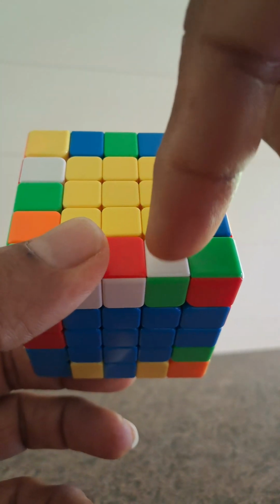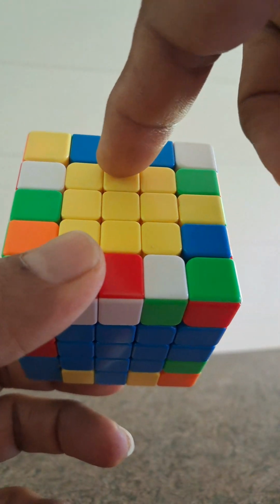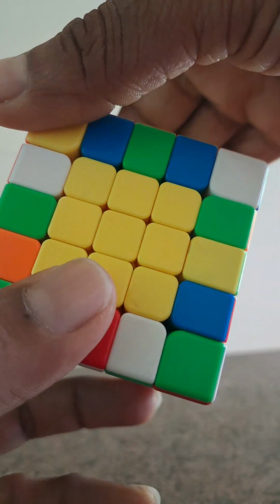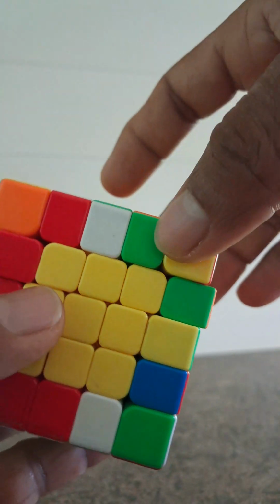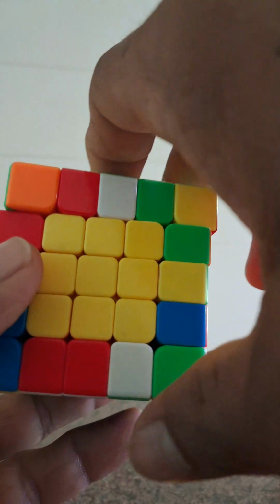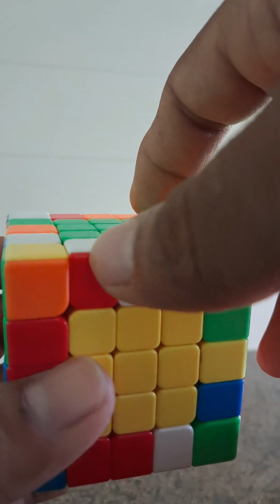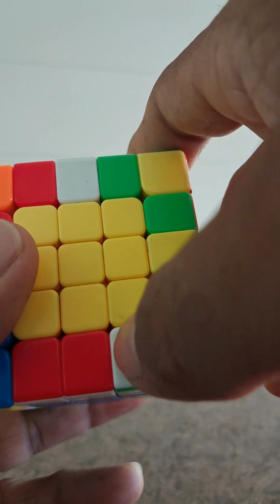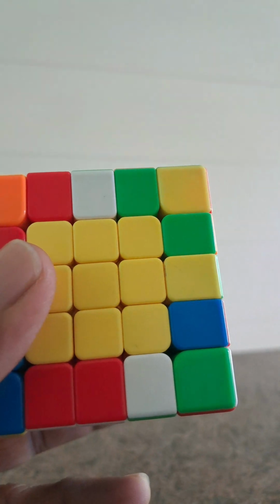Now for getting this over here, I need this color to be somewhere here in this position. So I will again rotate this and I will try bringing it over to the top. Now you will find this has come over here.